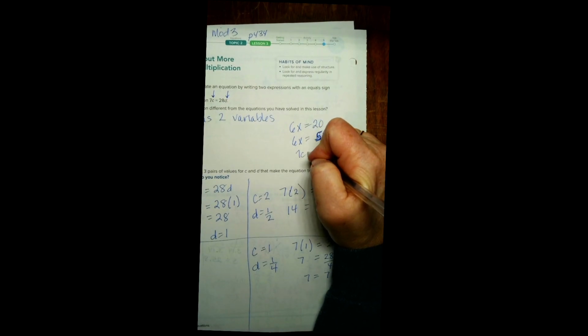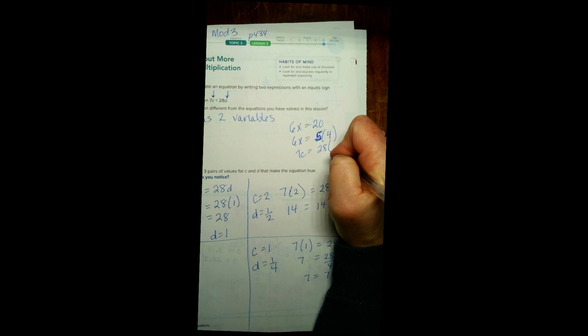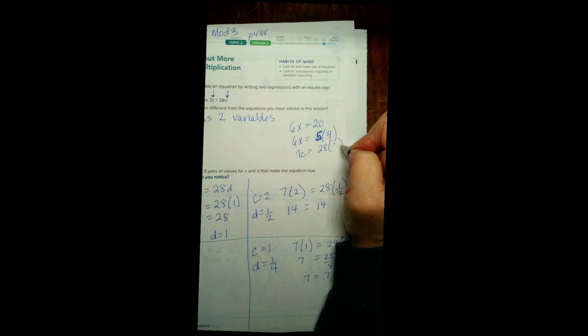We're doing 7c equals 28 times something. Here it was 5 times something. Now we're doing 28 times something. So we just happen to know that that one was a 4. This one is a D, which means we can vary it. Okay, don't let it freak you out.